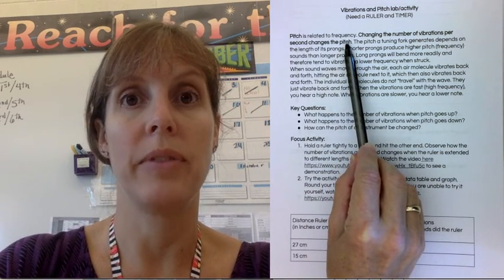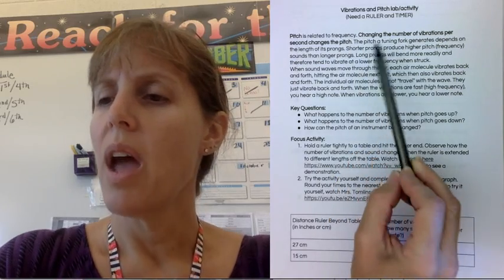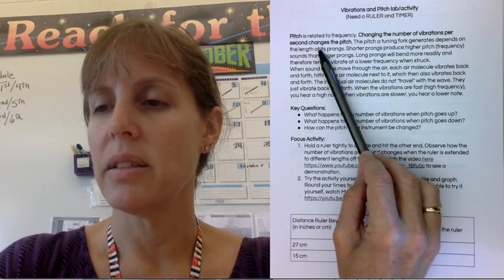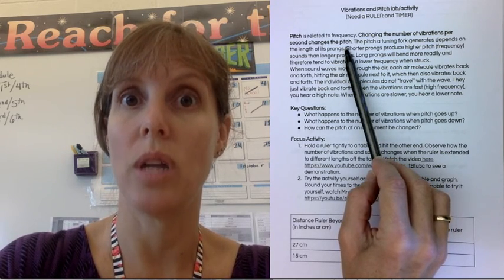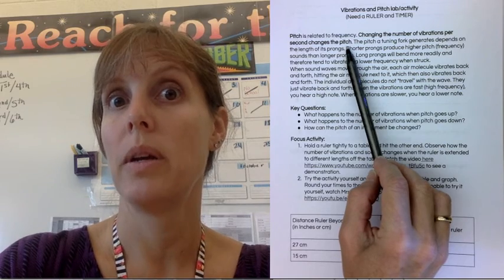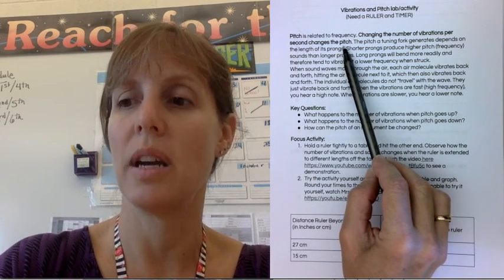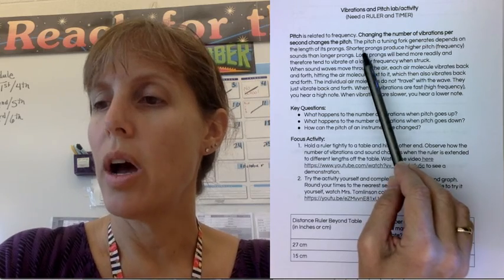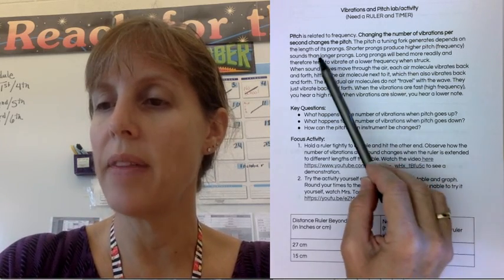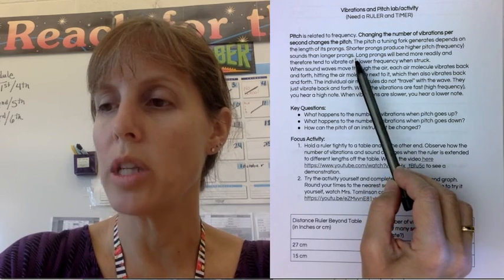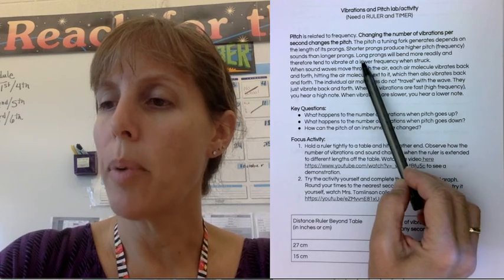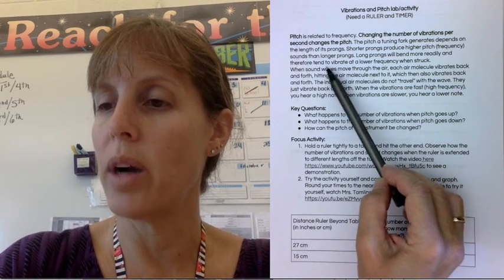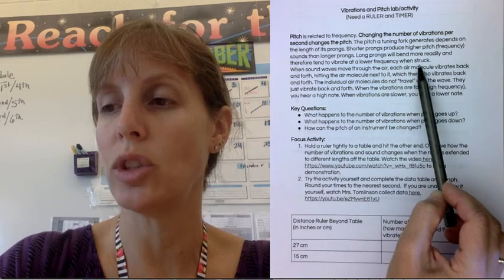Pitch is related to frequency. Remember, frequency is how many waves go past a given point. Changing the number of vibrations per second changes the pitch. So changing the frequency also changes the pitch. You speed it up, you get a different pitch. You slow it down, you get a different pitch. The pitch a tuning fork generates depends on the length of its prongs. Shorter prongs produce higher pitch, higher frequency sounds than longer prongs. Long prongs will bend more readily and therefore tend to vibrate at a lower frequency when struck.